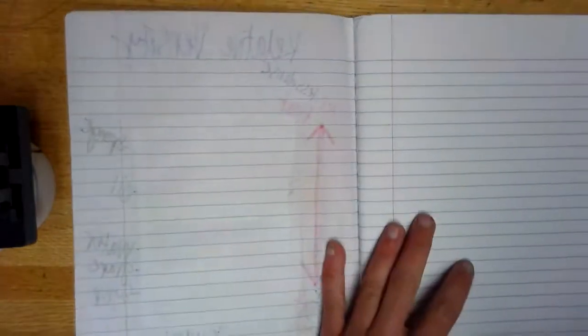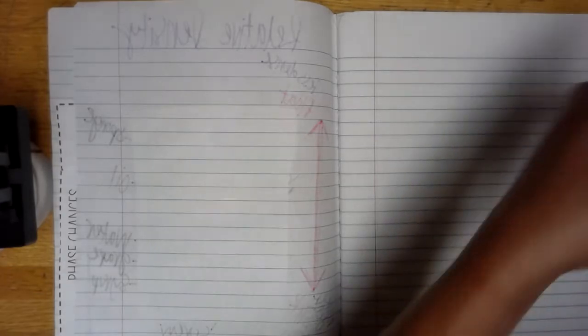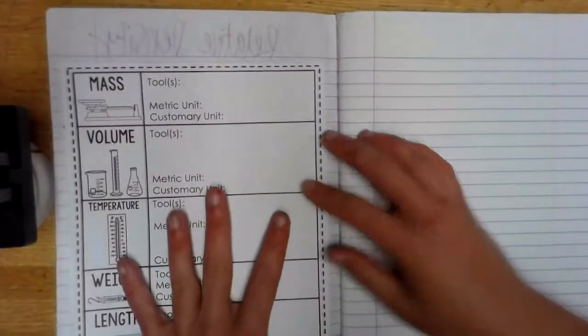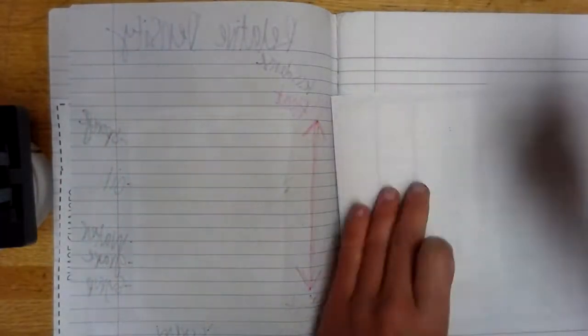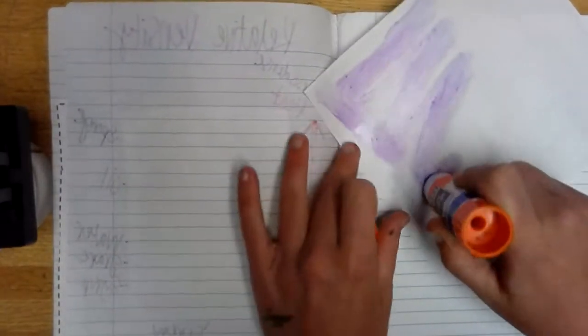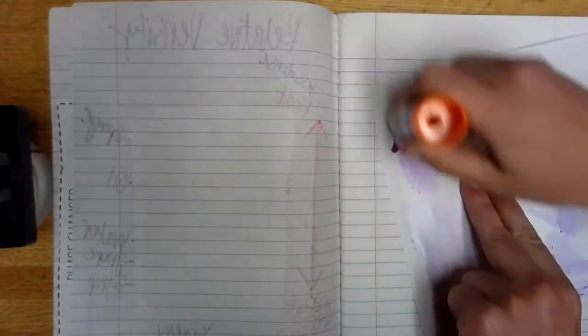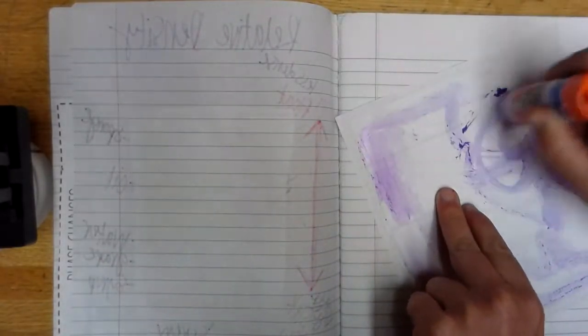There we go. The next thing we're going to put in is going to be our measurement. This is going to go right here. Okay. Perfect.